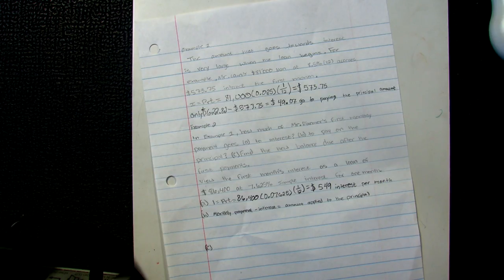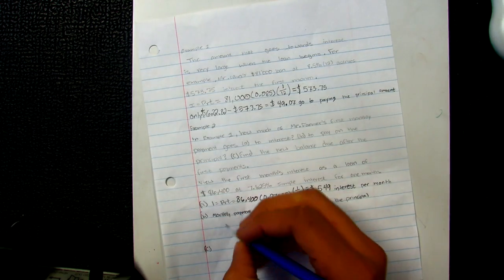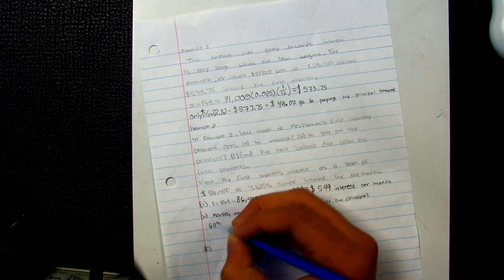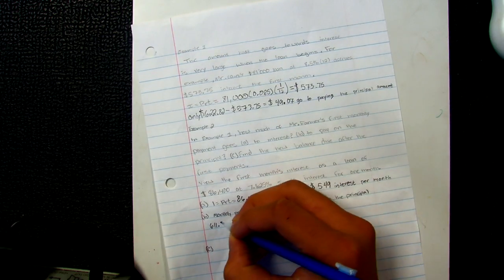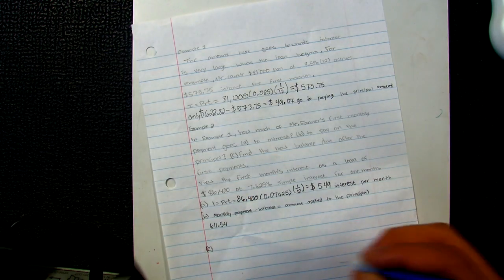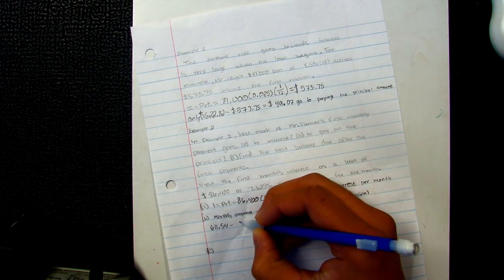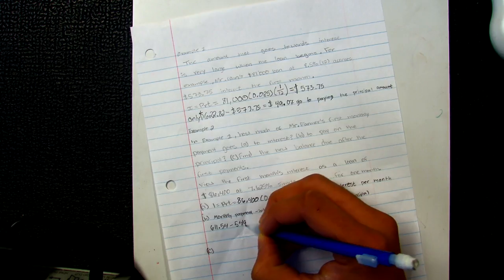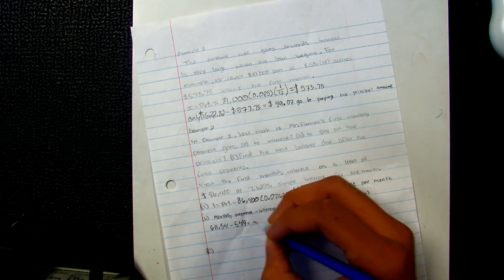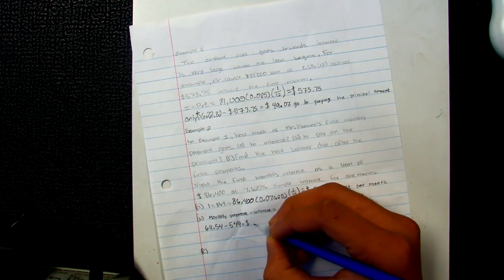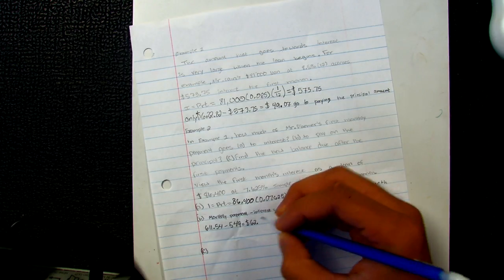Okay, so then from here, we're going to subtract the monthly payment, which was in example 1, which was $611.54, minus the interest in the first month, which was $549, and we're going to get $62.54.